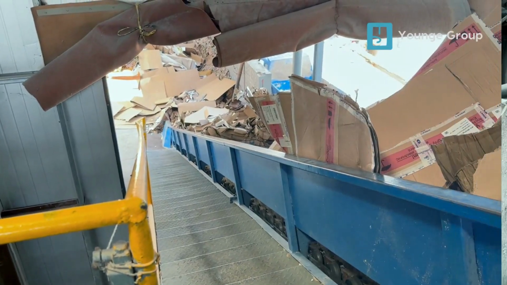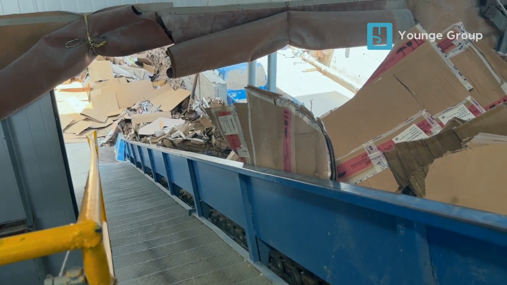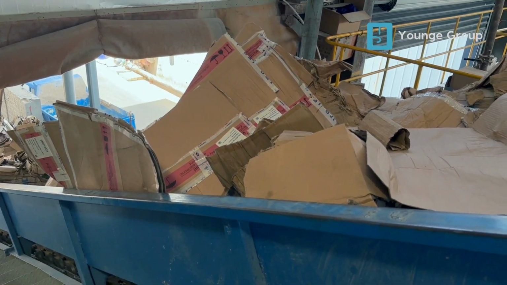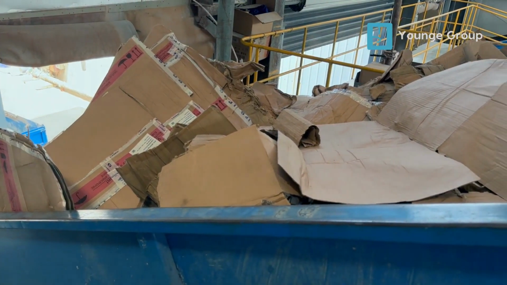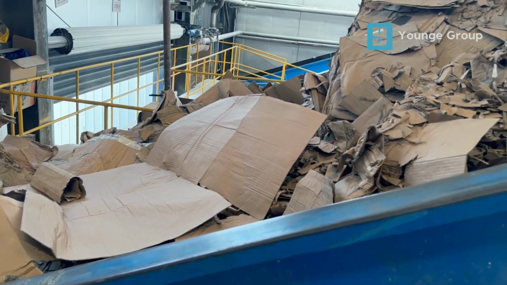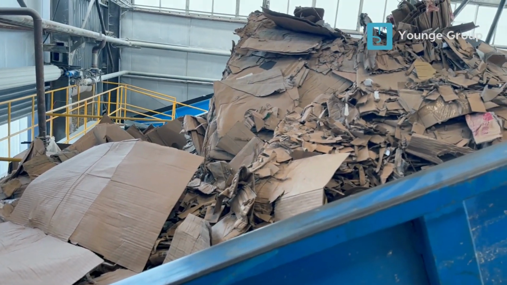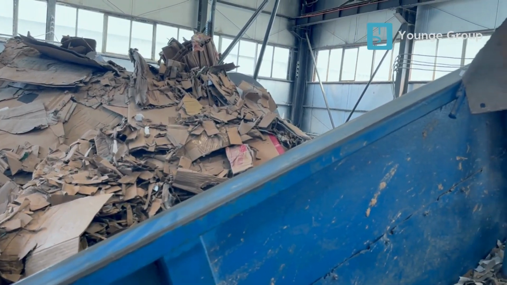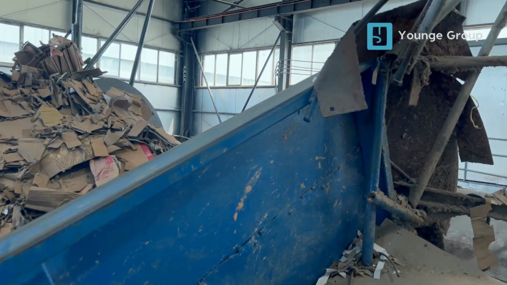The first to appear is OCC with the paper conveying equipment, chain conveyor. Chain conveyor is especially suitable for transporting those materials into the pulper, such as waste paper. The raw materials are conveyed by the conveyor chain to their discharging point, where they fall into the pulper.